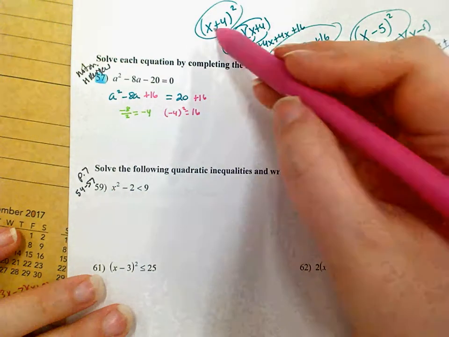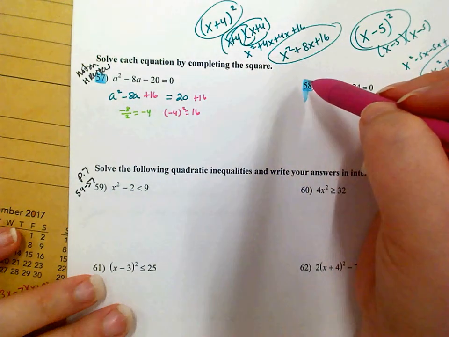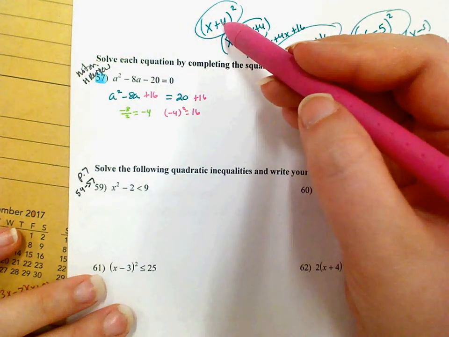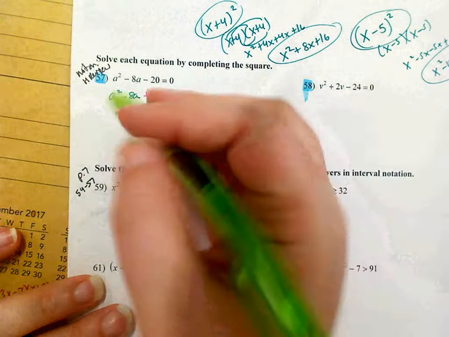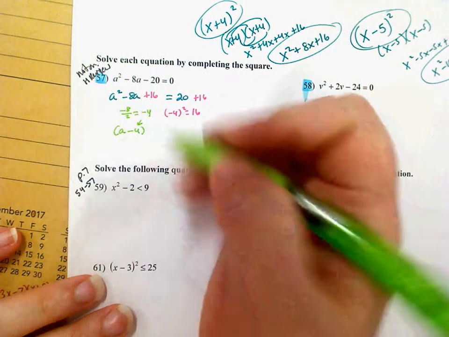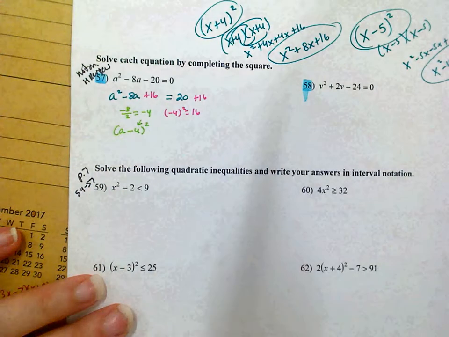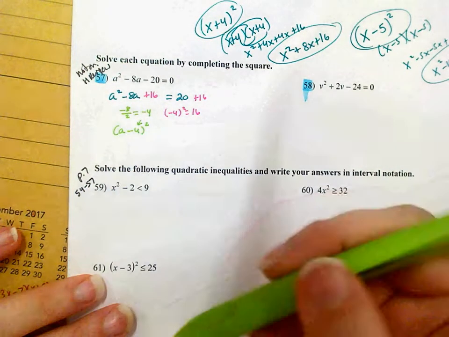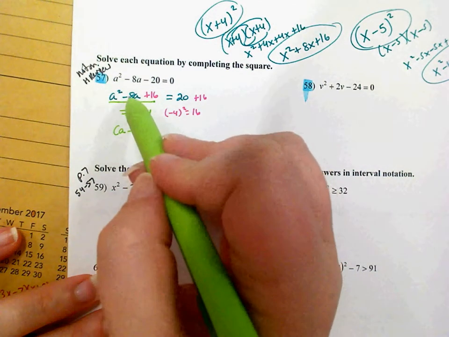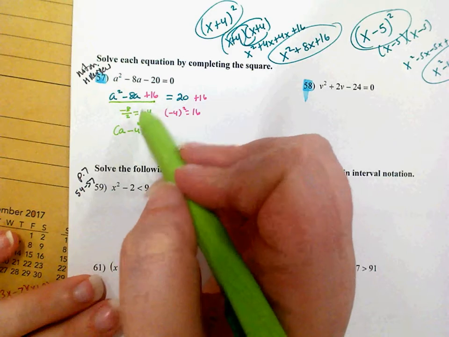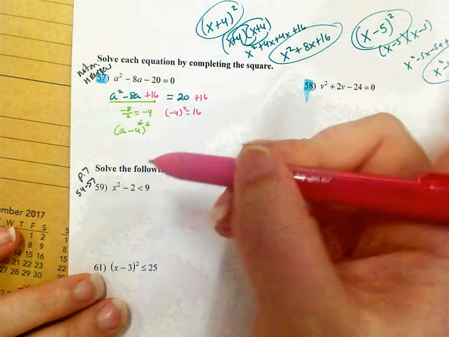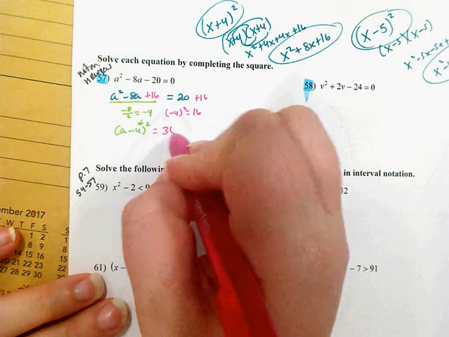So I see that x plus 4 squared was x squared plus 8x plus 16. So when it's a minus 4, which is what we're going to get, a, and then whatever that number is, minus 4 squared, that is this. This whole thing is a minus 4 squared. Negative 8 cut in half is negative 4, and then negative 4 squared is 16. Yeah? And then I'm left with 20 plus 16, which is 36.